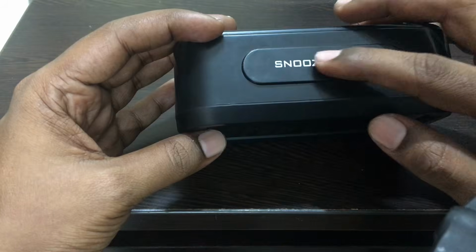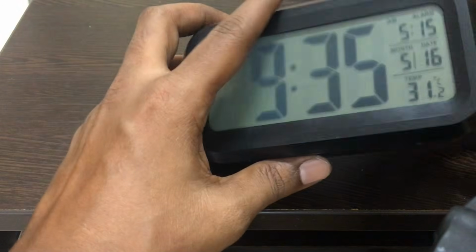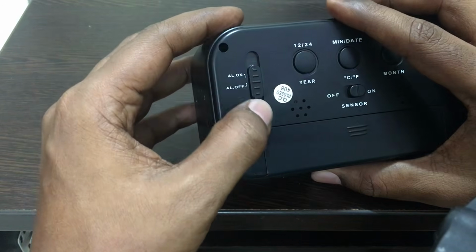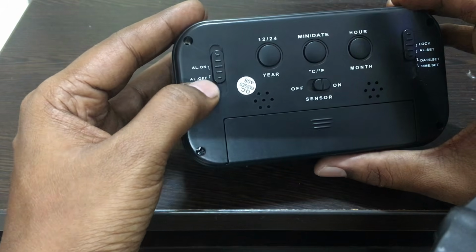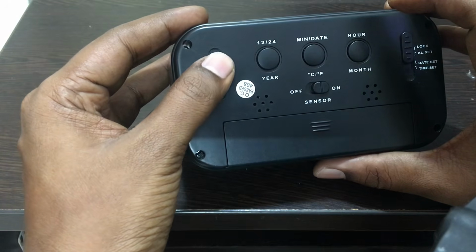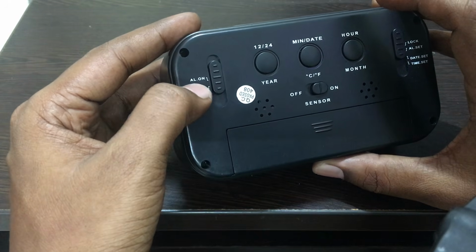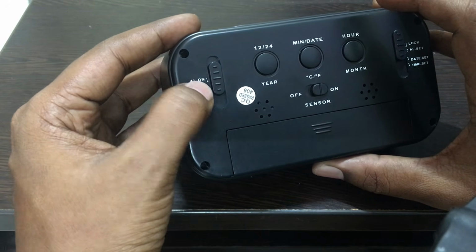The snooze button is here, and then the alarm on and off. If you set the alarm and forget to turn it on, it will not ring the alarm. So make sure your alarm is in on mode.